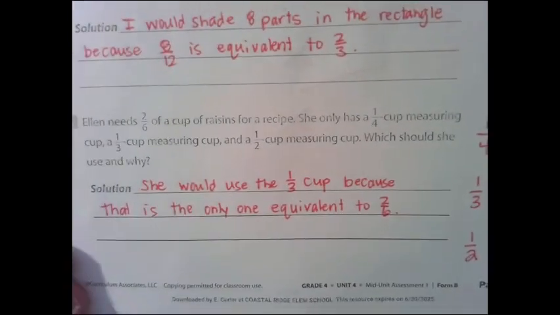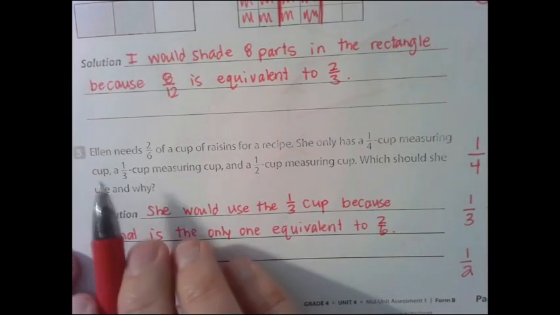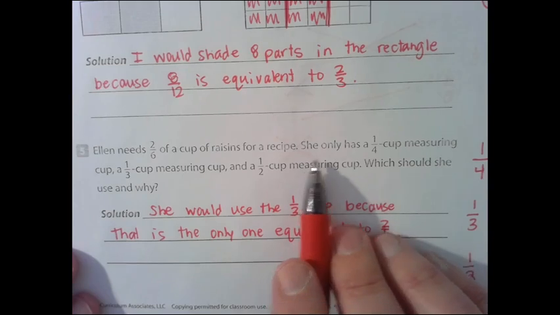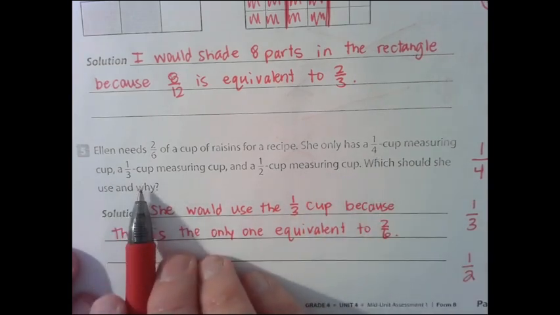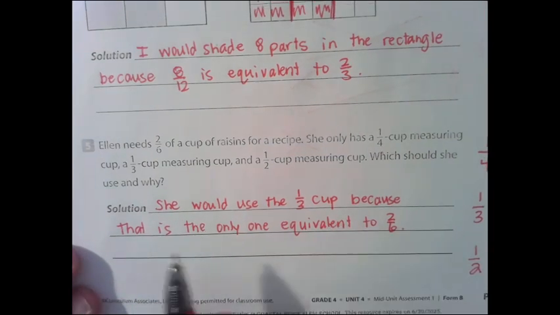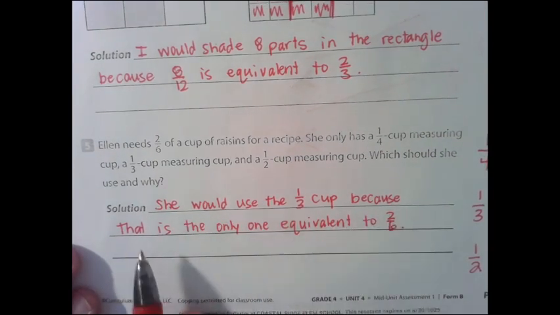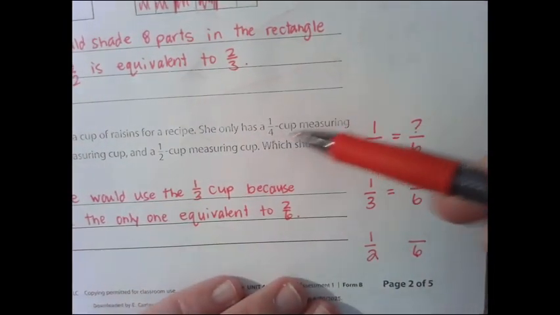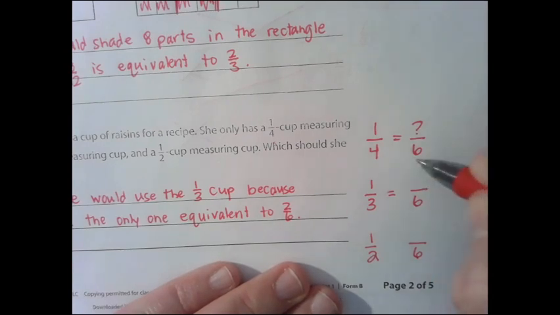All right, so Ellen is cooking, and she needs 2/6 of a cup of raisins for her recipe. Now, she only has 1/4 cup in her kitchen, 1/3 cup in her kitchen, and a 1/2 cup in her kitchen. Which one should she use and why? So let's jump to the solution, and then we'll talk about how I got it. She would use the 1/3 cup because that is the only one equivalent to 2/6, and I'm going to prove it. So over here, the 1/4 cup, I can't do anything times 4 to get 6. So 1/4 definitely would not equal any sixths.